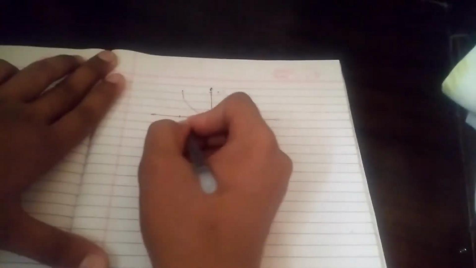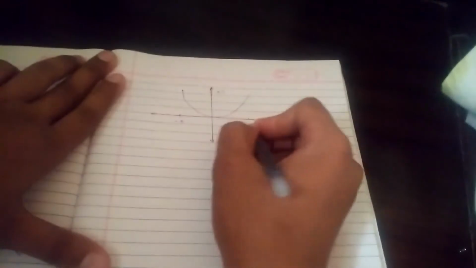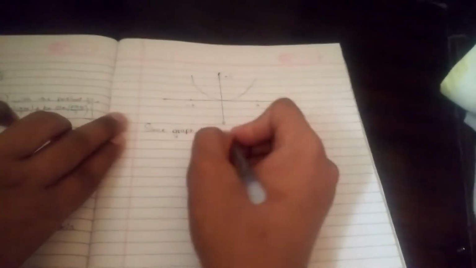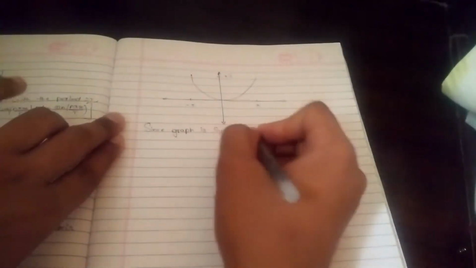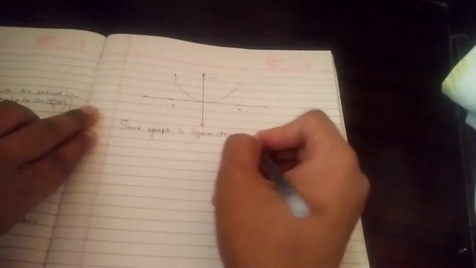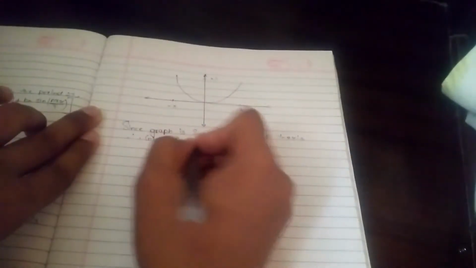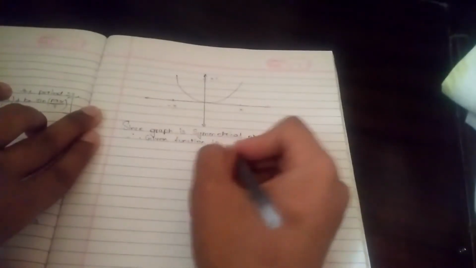Here comes minus pi to pi, that is the range. Now, since the graph is symmetrical about the y-axis, that is the required condition we want for the function to be an even function. Therefore, the given function is an even function.